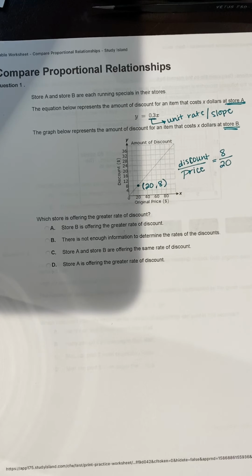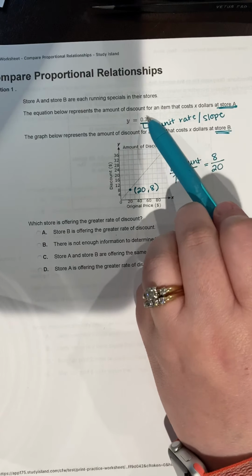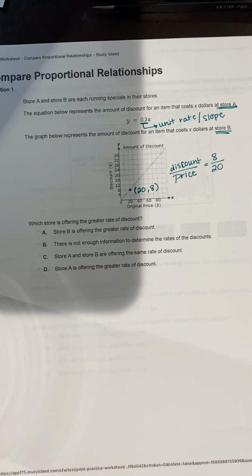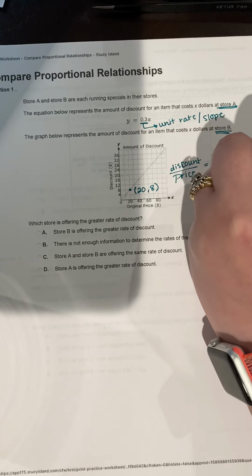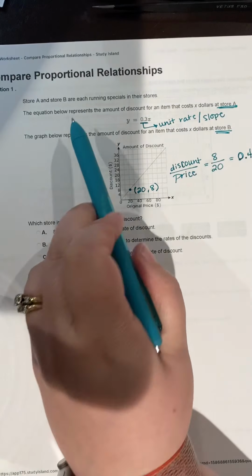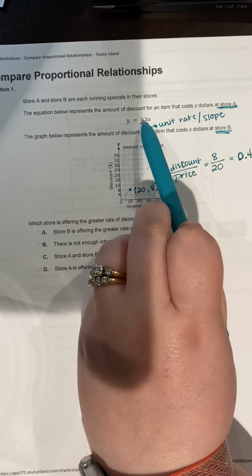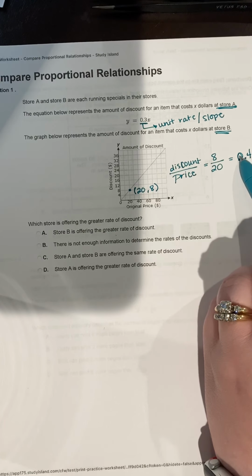So I'm going to simplify this and turn it into a decimal, because our first one was in decimal form as well. In my calculator, I'm going to do 8 divided by 20. That gives me a decimal of 0.4. So we now know this company offers a 0.3 discount and this company offers a 0.4.